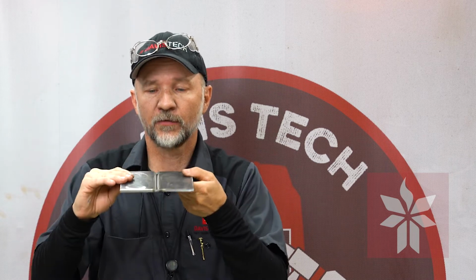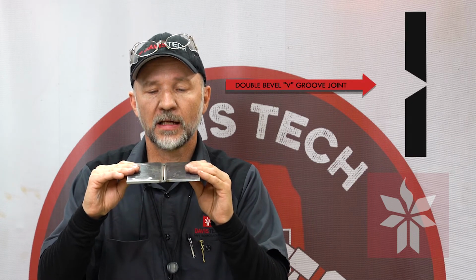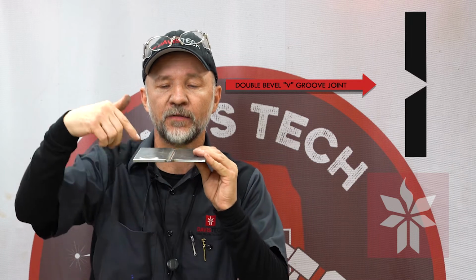Here is another groove weld, and this groove weld, again, parallel planes for the material. This is a V-groove butt joint. So the material itself, on this material, it has a groove here, or an angle on the face of it, so it is V'd out on both sides. So there's a groove on both sides.